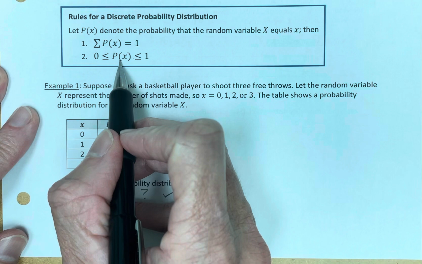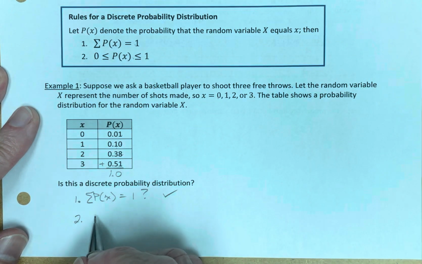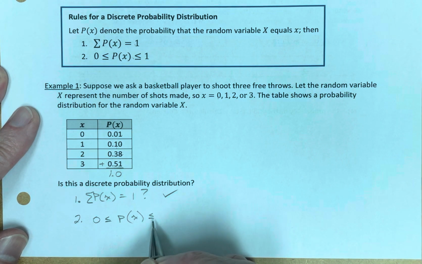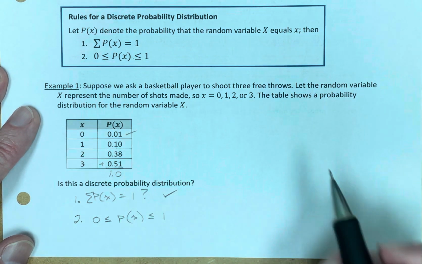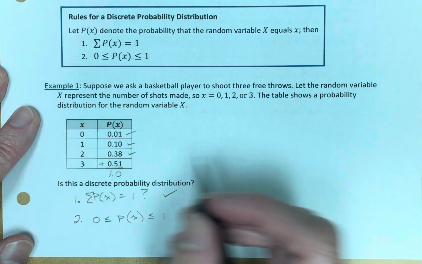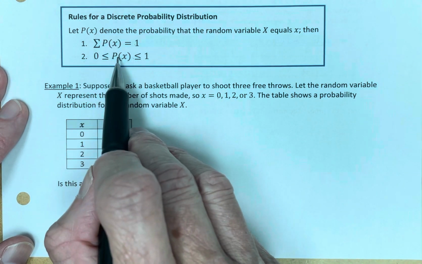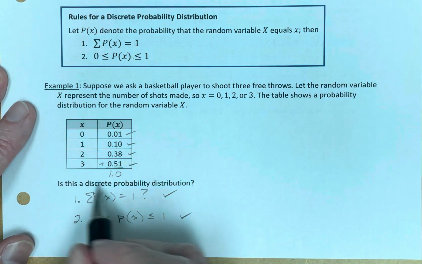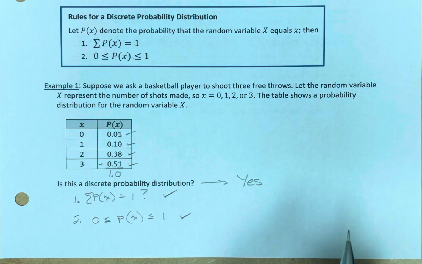Okay, number 2. Are the individual probabilities between 0 and 1 inclusive? Well, this one's between 0 and 1. This one's between 0 and 1. This one's between 0 and 1. And this one is between 0 and 1. So check. We have met the 2 criteria for it to be a discrete probability distribution. So is this a discrete probability distribution? The answer is yes, it is.